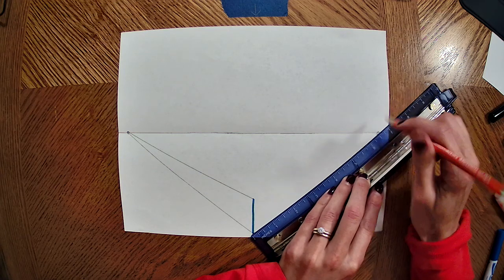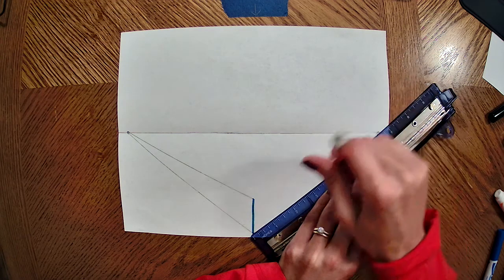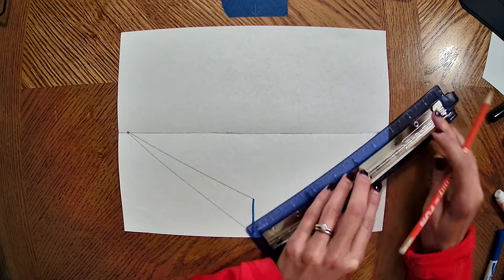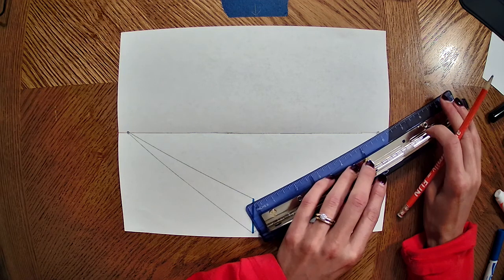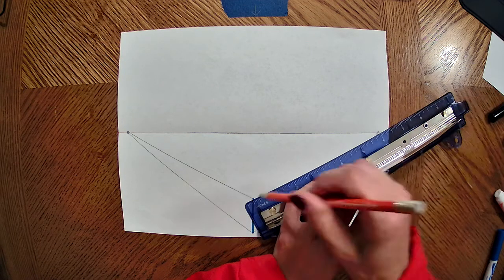Don't forget to hold your ruler down in a comfortable way where your hand can kind of sprawl across it. You don't want a pivot point where it's swiveling. So spread your fingers out across the ruler.